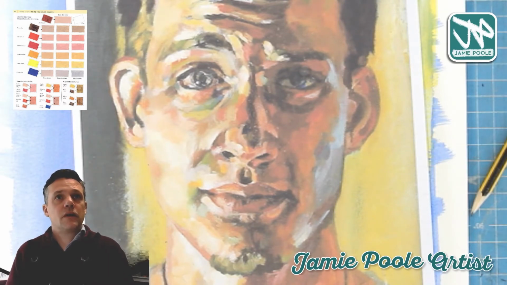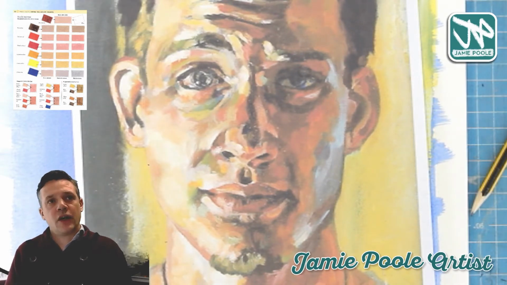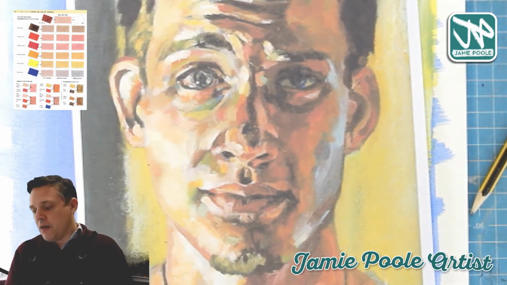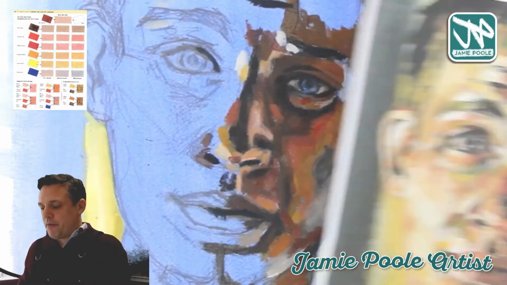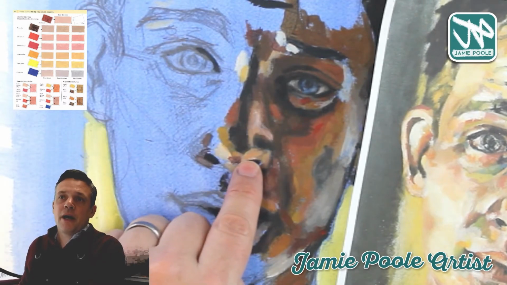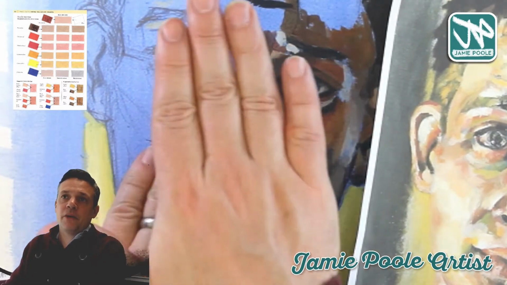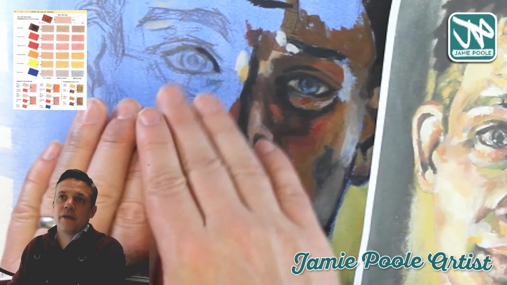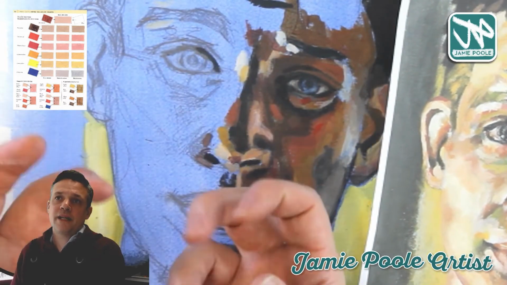So Jamie, are you not doing so much blending this time then? Yeah, it certainly doesn't look like it's as blended, does it? There's an element of patching in colour like this, but at the same time when you put different layers of colour on top of each other, those colours kind of blend in.